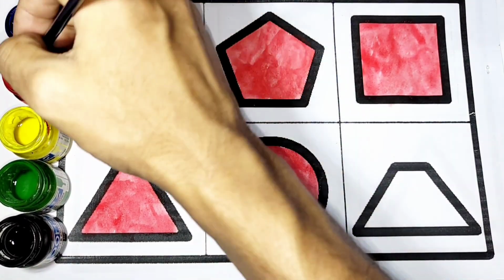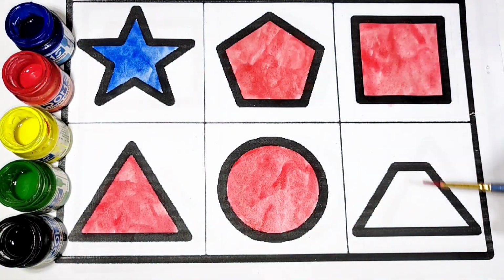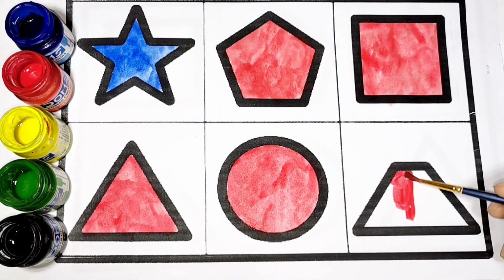And the last one is trapezoid. We are again using the color of red.